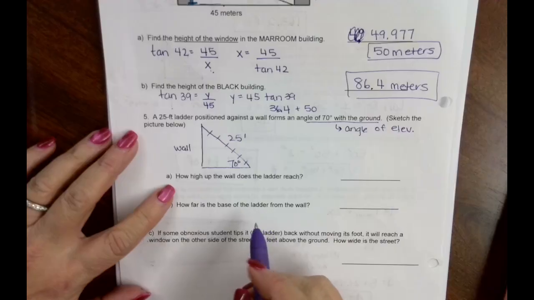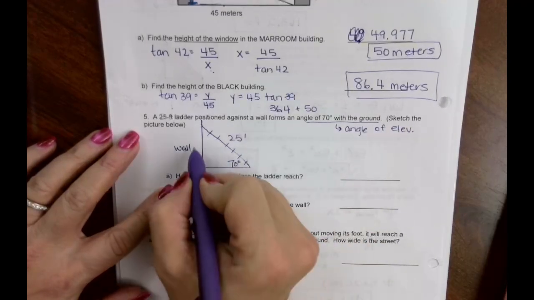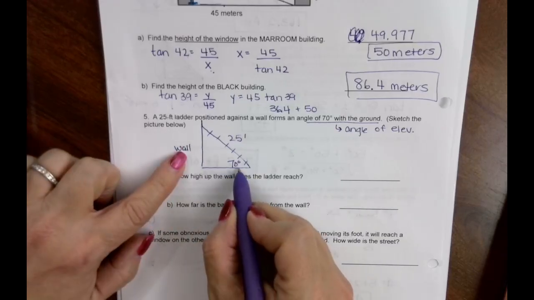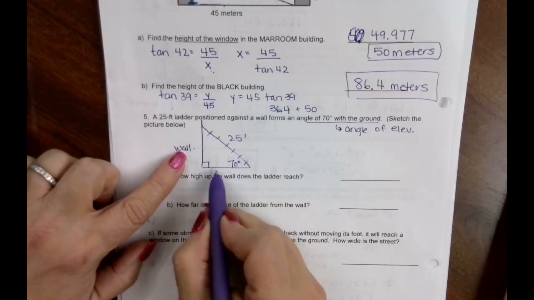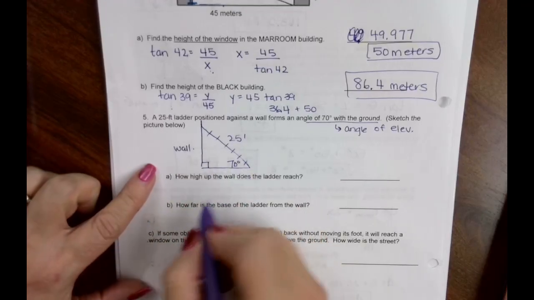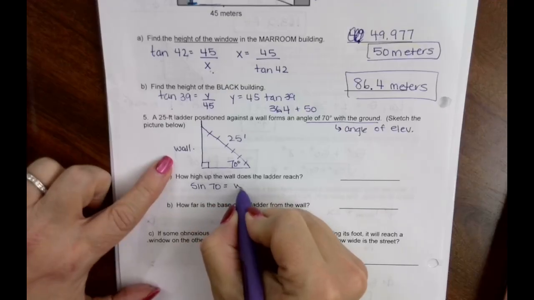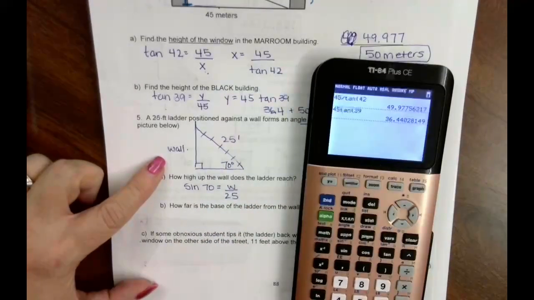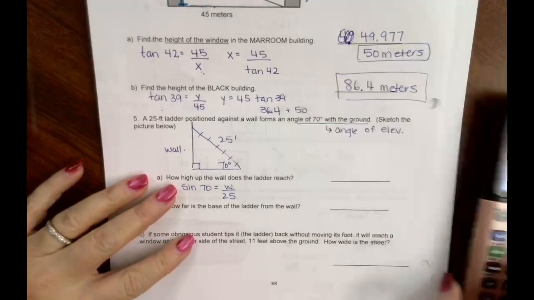How high up the wall does the ladder reach? Well, I drew this so that it goes all the way up the wall, but we don't know that. So this is the distance that we want. We want W here. So what I have is sine, which is opposite over hypotenuse. This created a right angle as I put my ladder here. So I have sine of 70 degrees, and that's going to give me my wall over 25. When I plug this in, 25 sine of 70, it tells me that it's 23.5 feet up the wall.